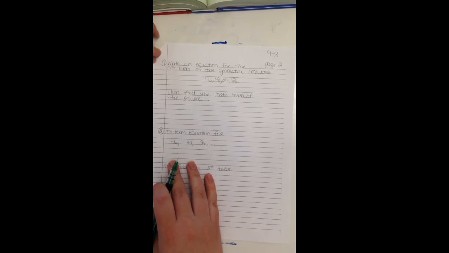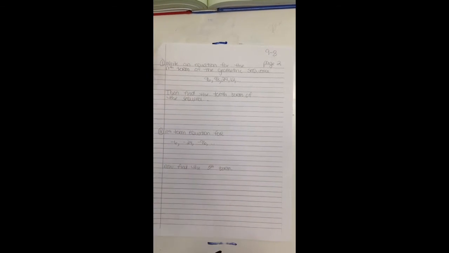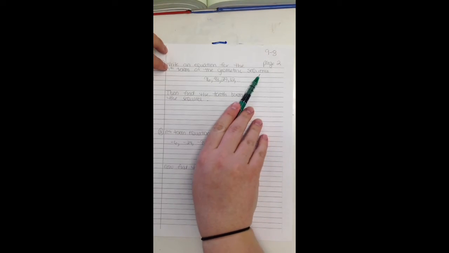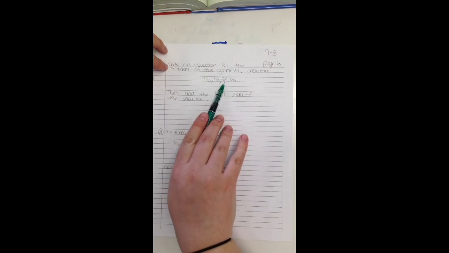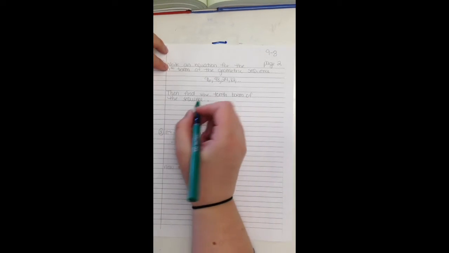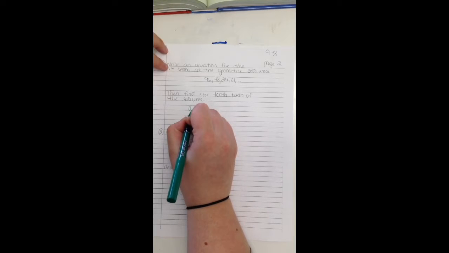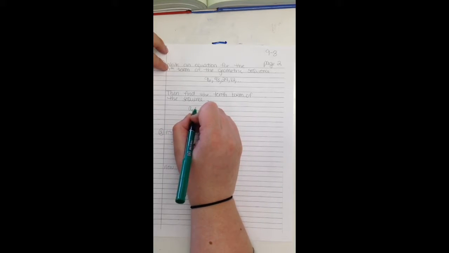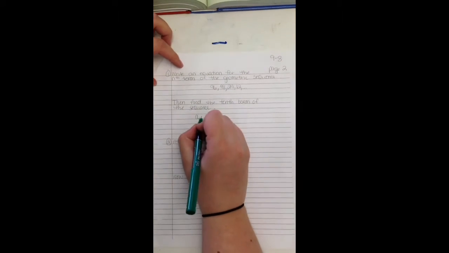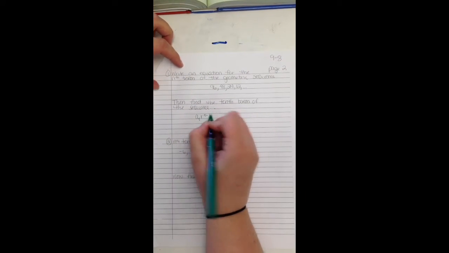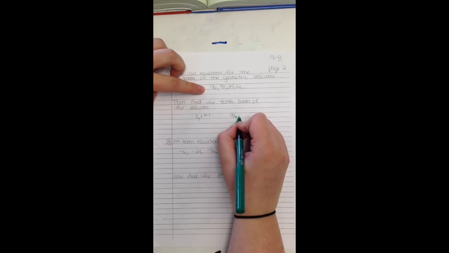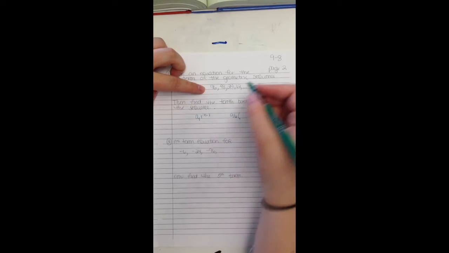If we turn the page, we're going to start writing those equations and then find the terms. So write an equation for the nth term of the geometric sequence 96, 48, 24, 12, and then find the 10th term of the sequence. So my equation's going to go a sub 1 times r to the n minus 1. So a sub 1 was 96 times r, which we have to find our ratio yet.